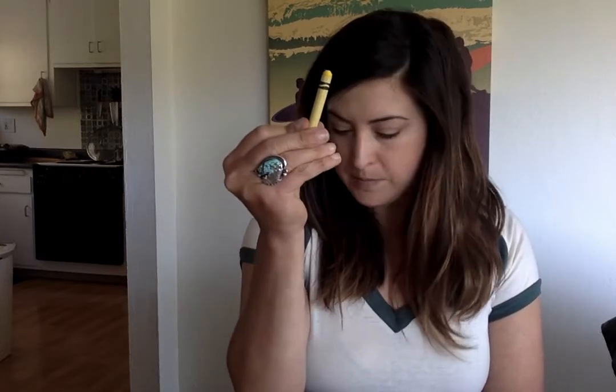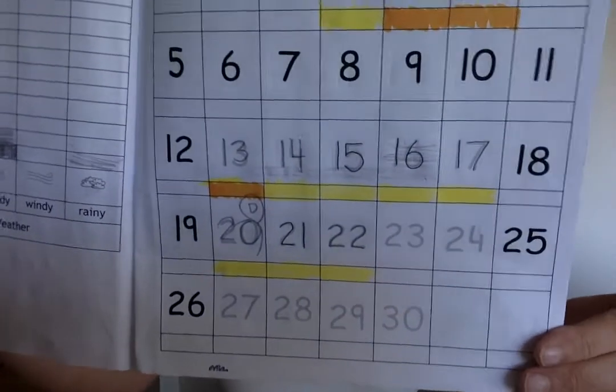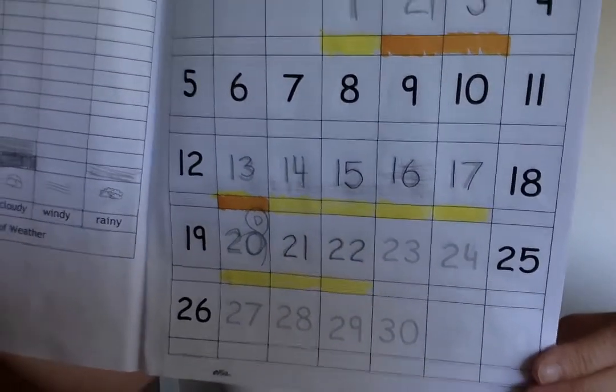It's Earth Day. It's a nice day. It's warm. It's above 60, so we'll do a yellow below the number 22. Or you can write yellow if you don't have a yellow crayon. And right now I observe the sun in the sky. I'll mark one for sunny and you mark whatever you see.